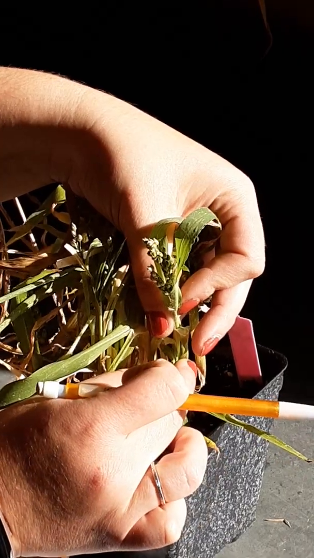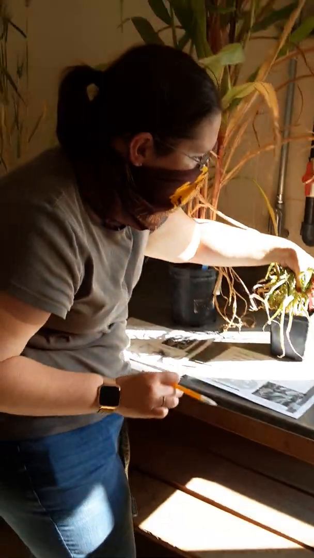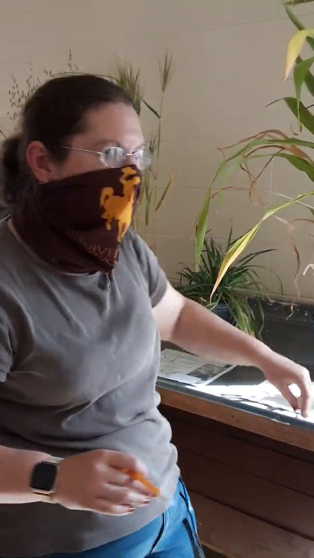Kind of hold that maybe. Perfect. Right there. Cool. Okay. So that is it for these small grains, and we'll end this video here.